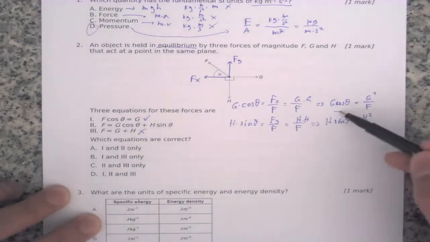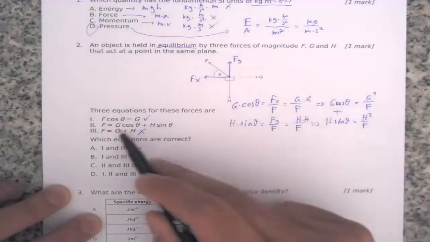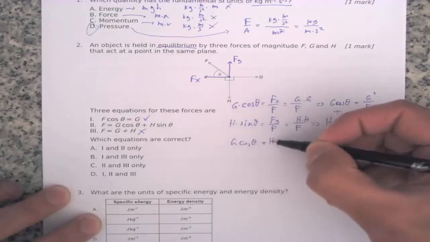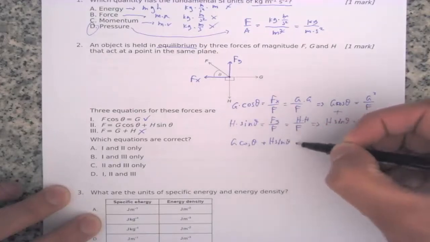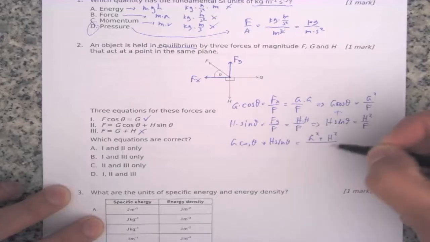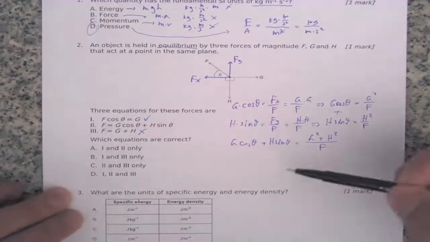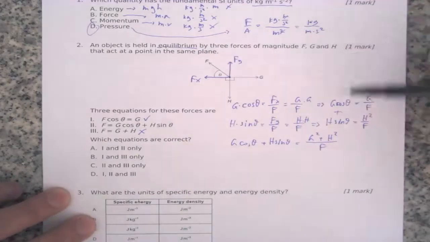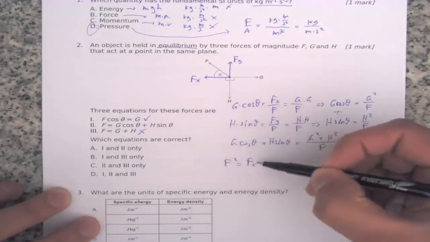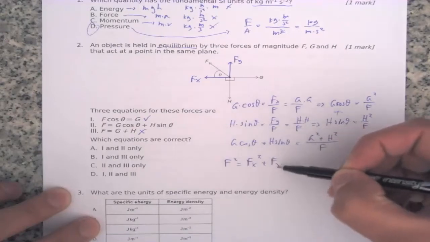Now I'm going to add those two in order to get this relationship. So G cos theta plus H sine theta is equal to G squared plus H squared over F. Now you also know from Pythagoras' theorem that F squared is equal to Fx squared plus Fy squared.